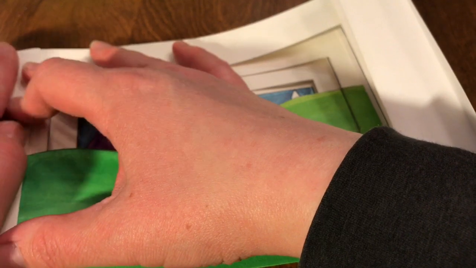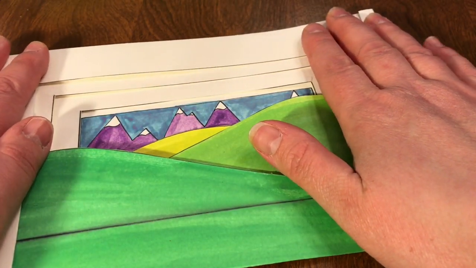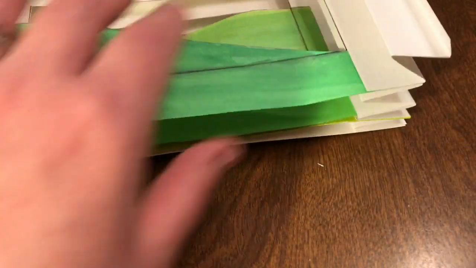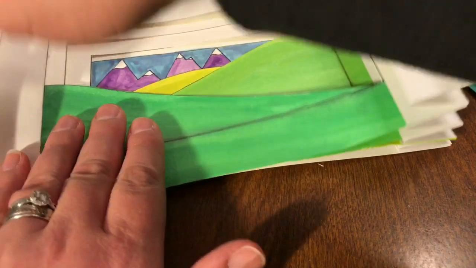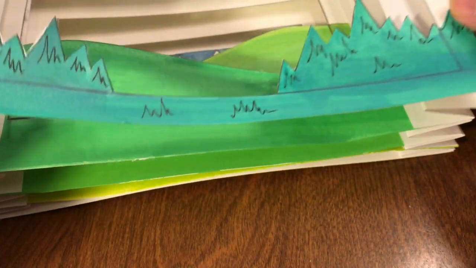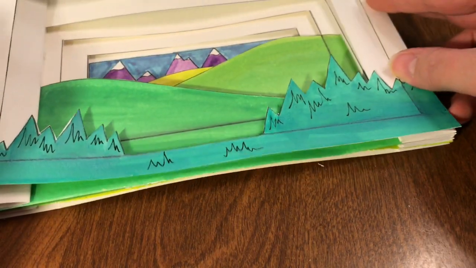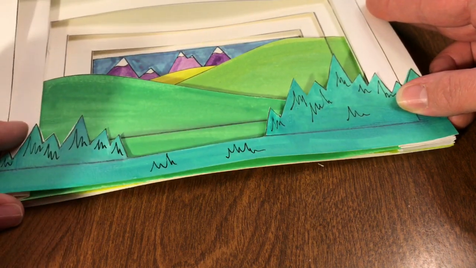That way, when we get to our last page of our tunnel book, you'll be able to have it so that it doesn't stick out. And you'll see what I mean in just a second. Because the frame of our last page, or actually our first page, the foreground, is a little thinner, we want to have our tunnel book pieces not stand out.